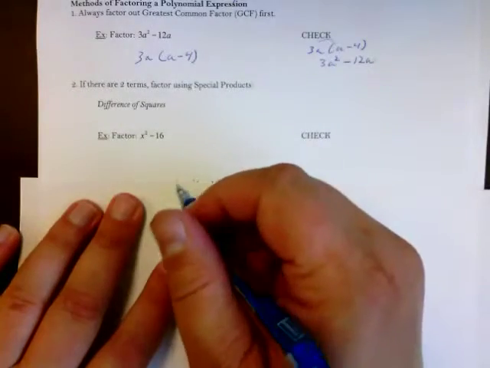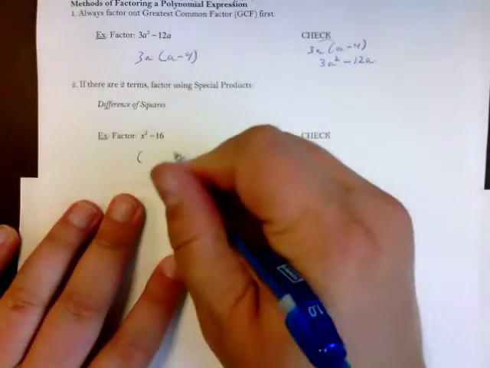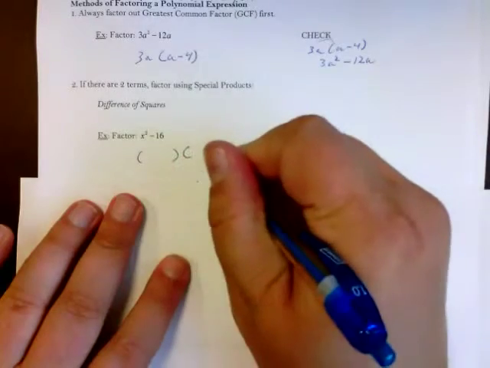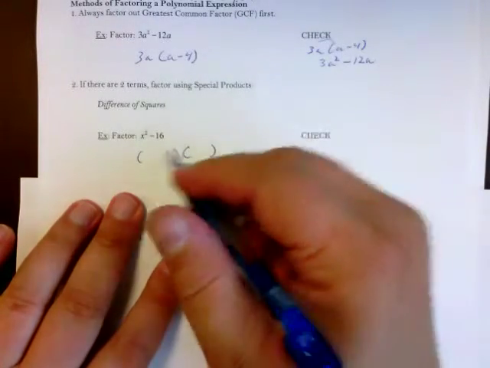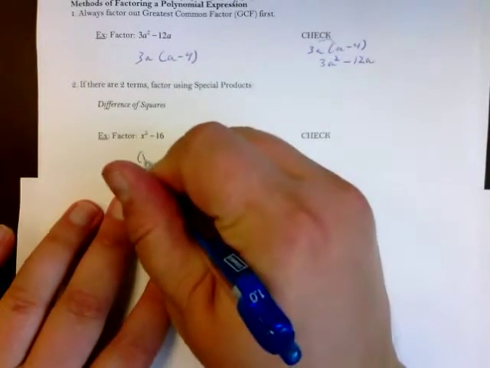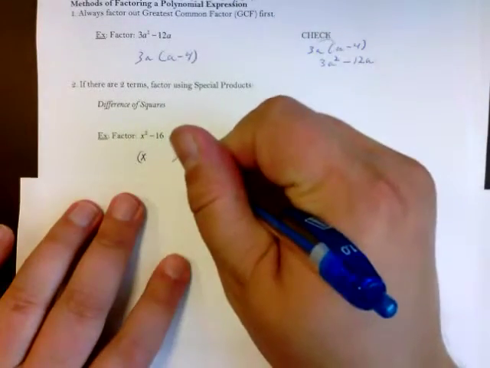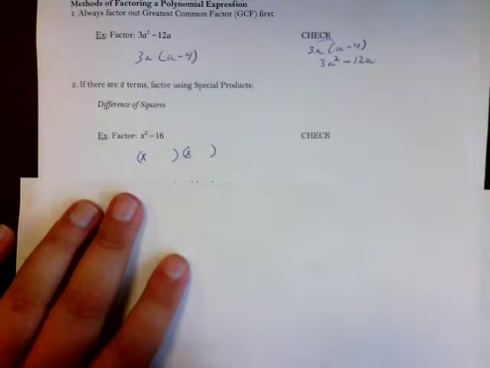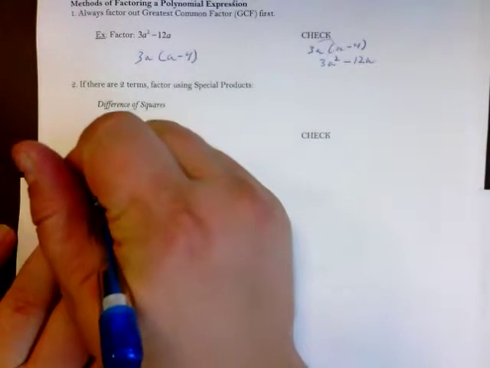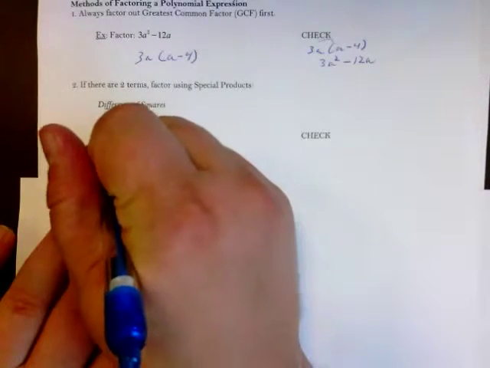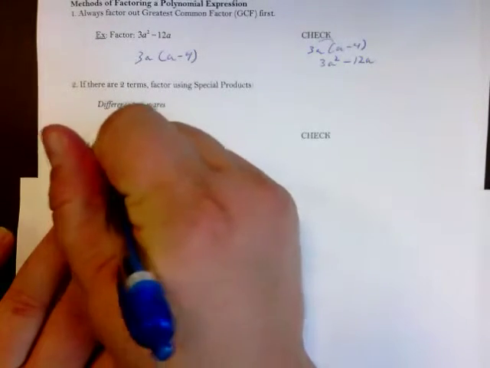And what we want to do is look at breaking that up into its components. What are the factors of x squared? The factors of x squared are x times x. And 16. Well, the factors of 16 are 1 and 16, 2 and 8, and 4 and 4. Let me write this down over here. 1 and 16, 2 and 8, and 4 and 4.